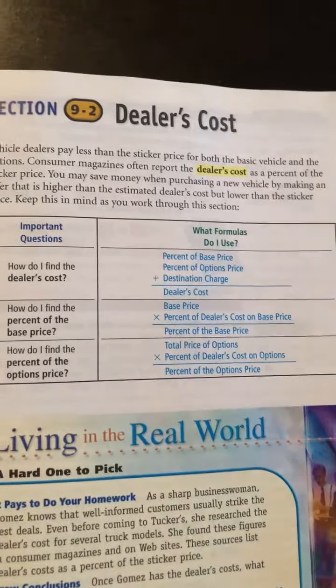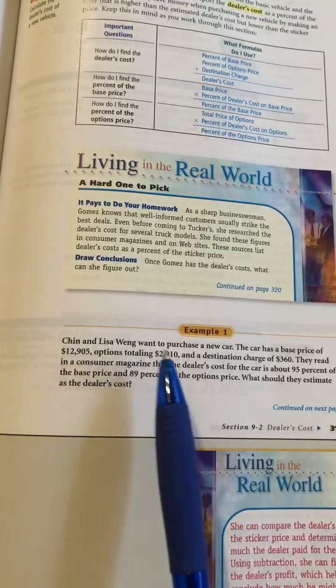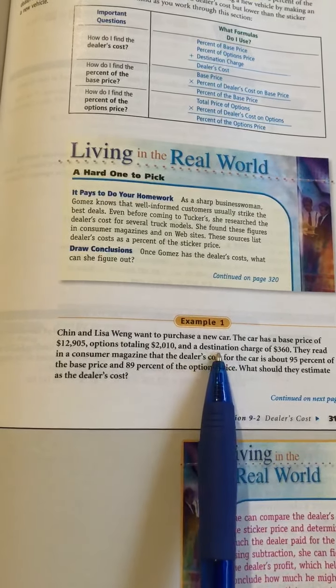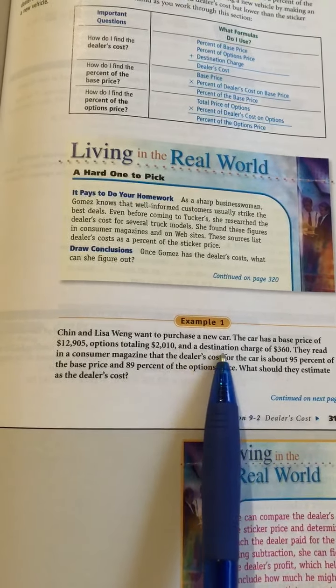So let's start with an example. Let's say that Chin and Lisa want to buy a new car, and the base price is $12,905, the options are $2,010, and the destination charge is $360. So that's the price of the car.